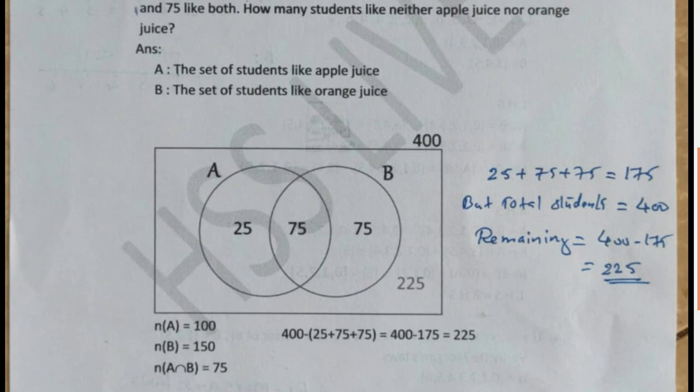But for this question, the situation is different, because it is about apple juice or orange juice. There are some students who like apple juice, some who like orange juice, and some who like neither.